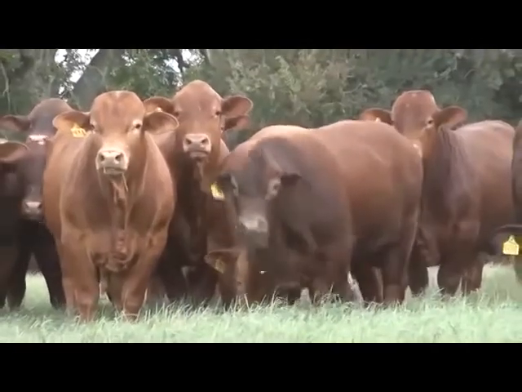Now, embryo transfer calves, because you're taking them out of that environment of their biological mother and putting them into a recipient dam, they become their own contemporary groups.